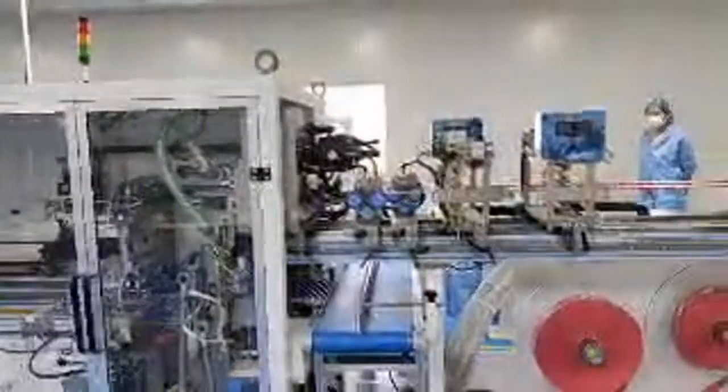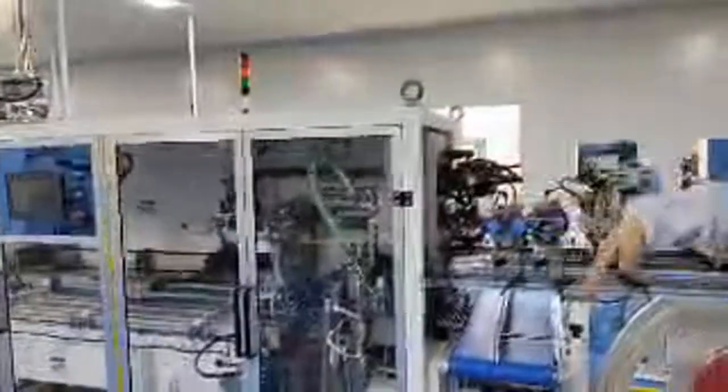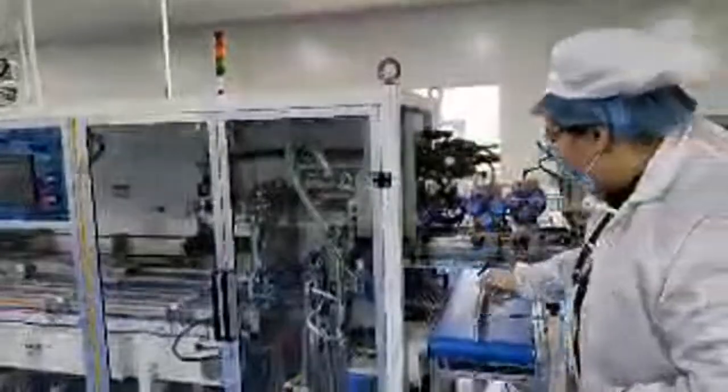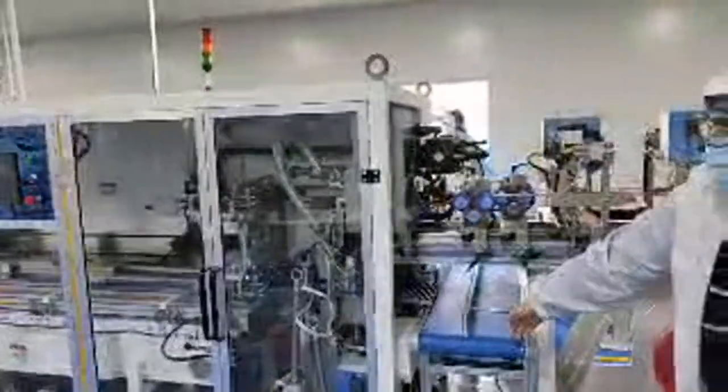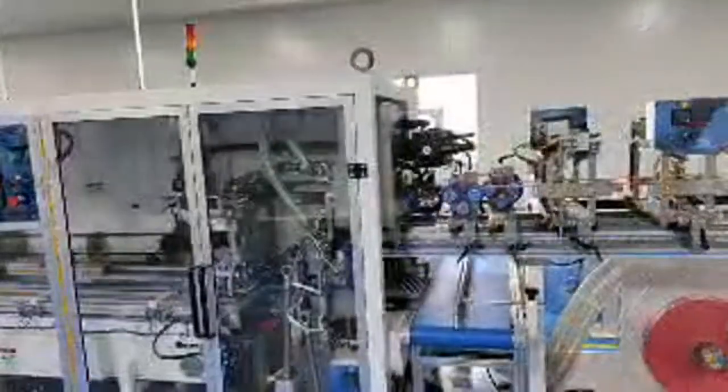And for the mini wet wipes, here is the mini packaging machine, and the next part is the bundle packaging machine. So the products will be transported here. After it is packaged, it will be transported into the bundle machine.